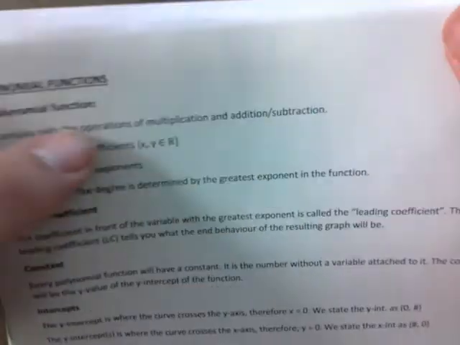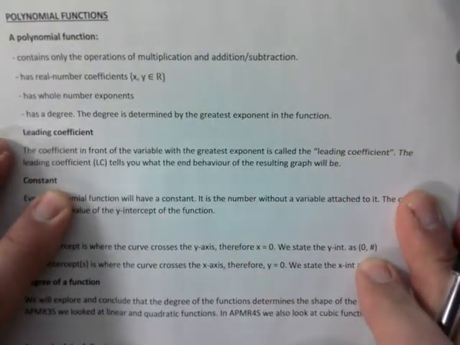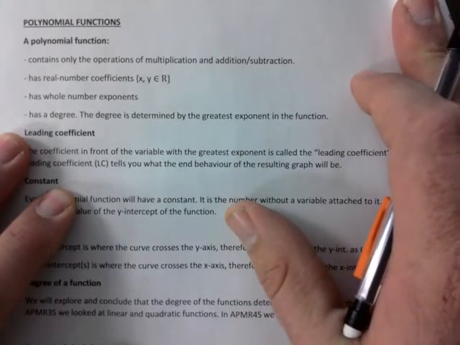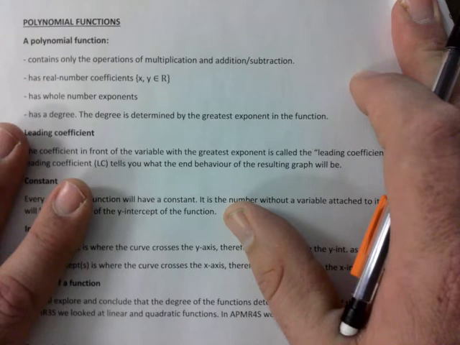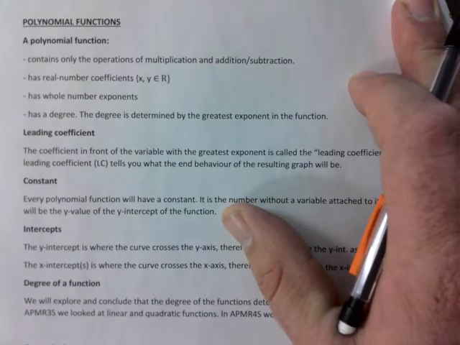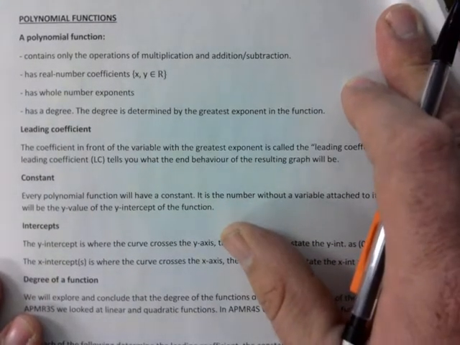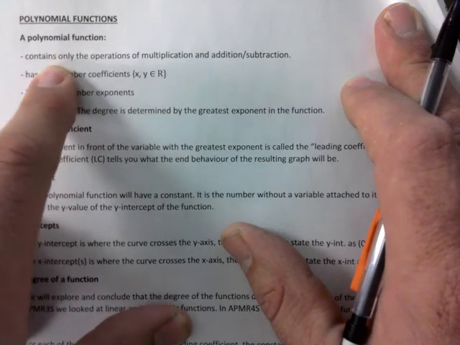So let's get started with some terminology before we do anything else. So we're going to do a lot of functions. So polynomials, then we're going to do exponential functions, and then we're going to do sinusoidal functions. So 3 units that have to do with functions. They're very much related in the way we find stuff. The graph just looks different. Okay. So a polynomial function.